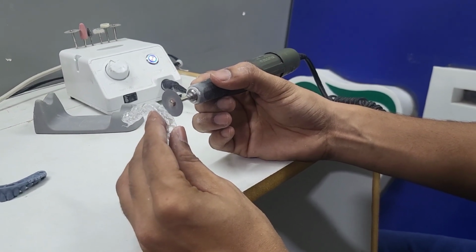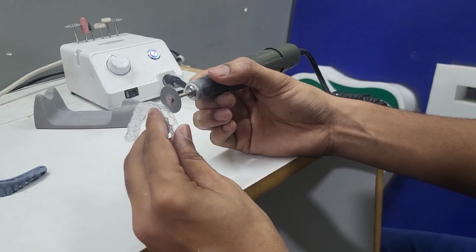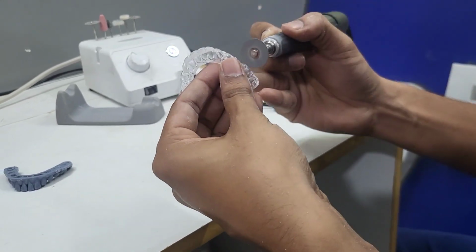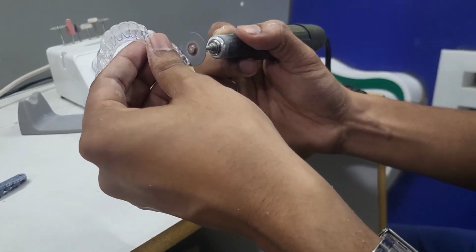Before completing, some more finishing will be needed. You can watch in the video. So fine trimming will be done at the margin to avoid any sharp edges.